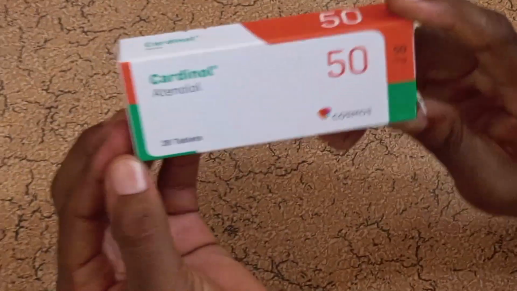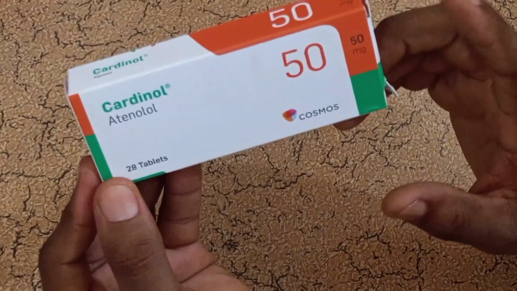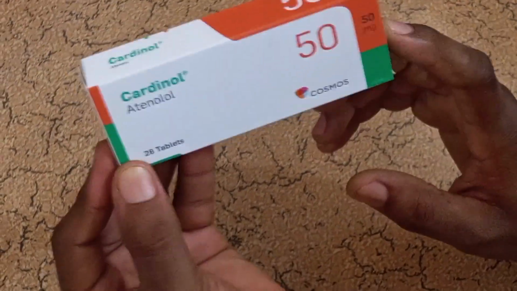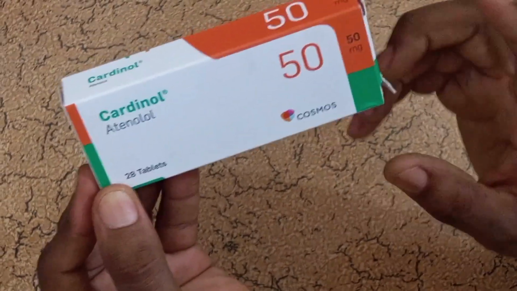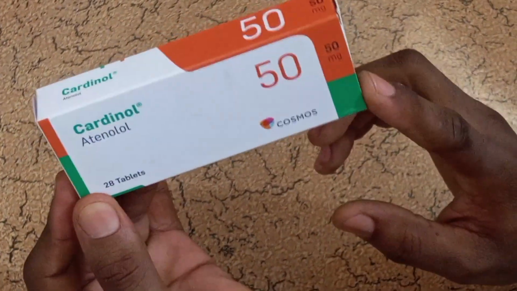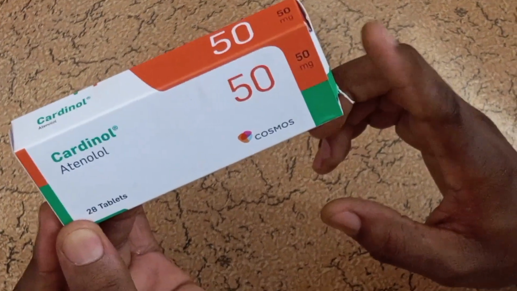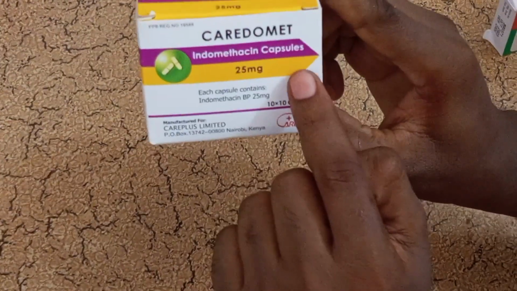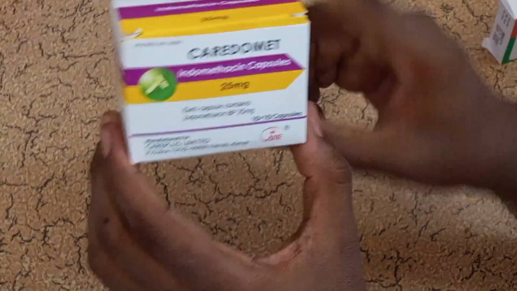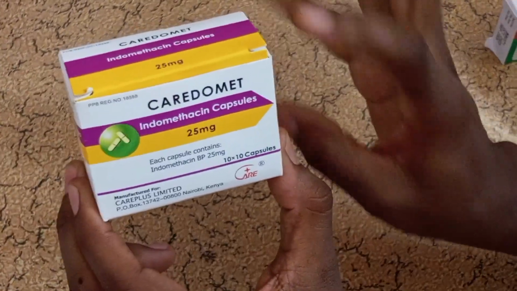So atenolol. We have atenolol, which is an antihypertensive medication. We use atenolol to lower high blood pressure, and to treat angina or coronary artery disease. Angina is cardiac pain or chest pain. Okay, we also have indomethacin capsules. We use indomethacin to treat rheumatoid arthritis, that is inflammation of the joints.